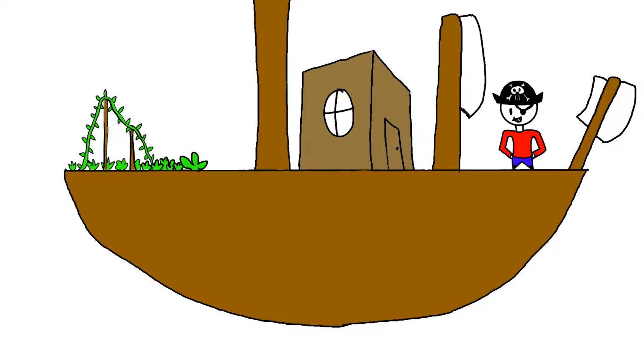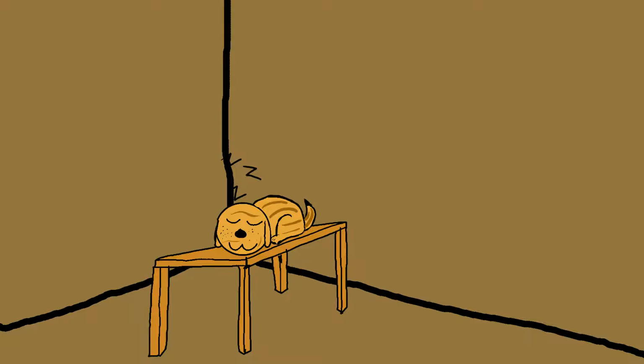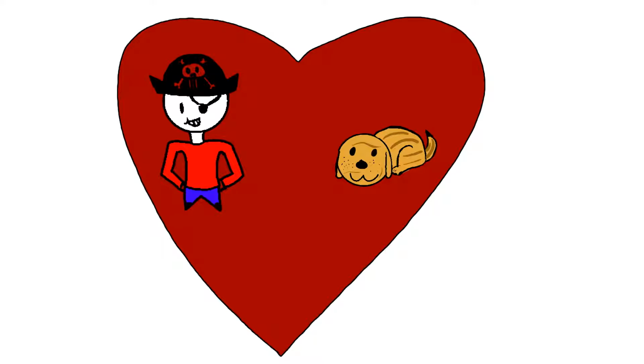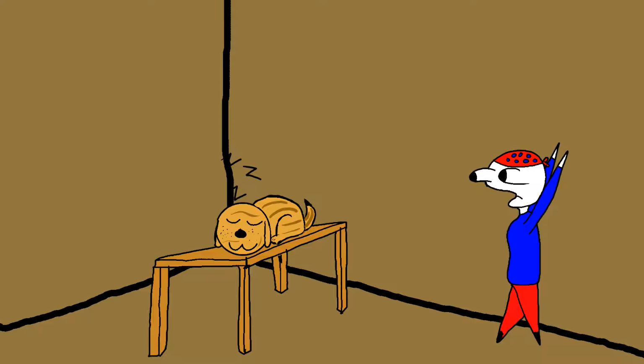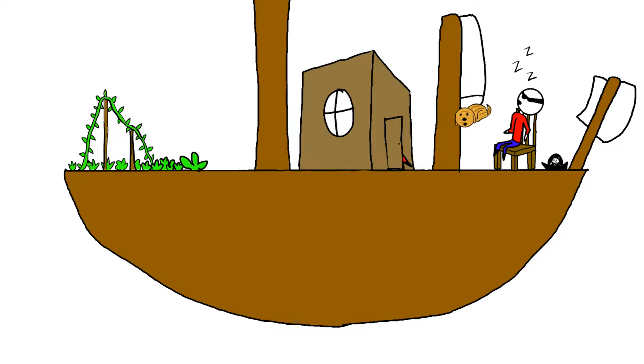The pirate is in the boat. The pirate is sitting and sleeping in the boat. The dog is in the room. The dog in the room is sleeping. The dog sleeps on the table in the room. The pirate likes the dog. The pirate's mother is also in the boat. The mother does not like the dog. The dog is on the table. The mother screams, and the dog is not asleep. The mother puts the dog on the chair, but the pirate is on the chair. Now the pirate and the dog are on the chair.